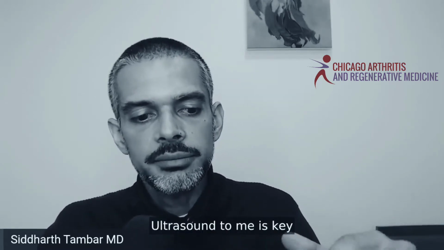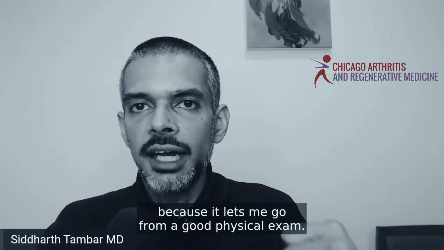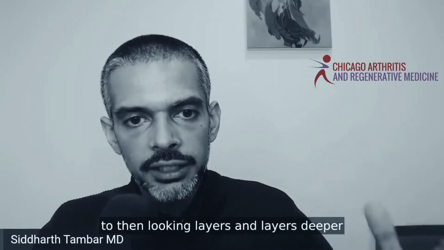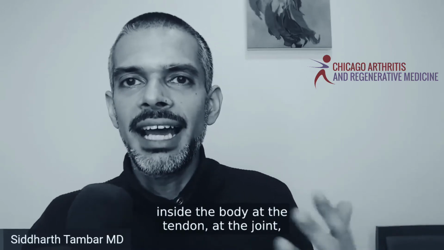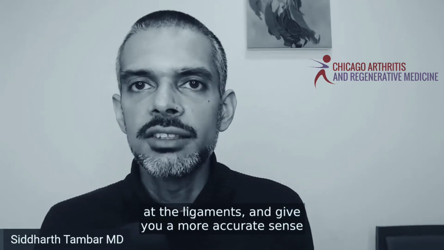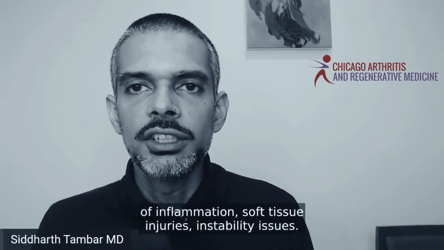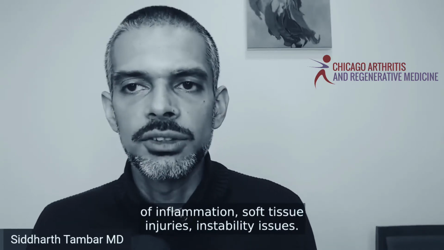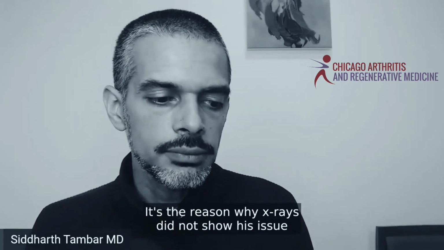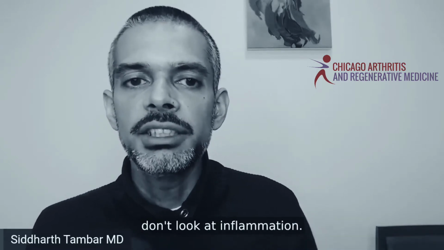Ultrasound to me is key because it lets me go from a good physical exam that's very helpful and gives me some clues to then looking layers and layers deeper inside the body, at the tendon, at the joint, at the ligaments, and give you a more accurate sense for is there any more definitive evidence of inflammation, soft tissue injuries, instability issues. X-rays can't give you that, and it's the reason why X-rays did not show his issue in my patient's case, because X-rays don't look at inflammation.